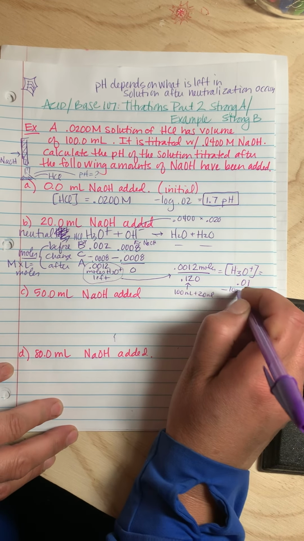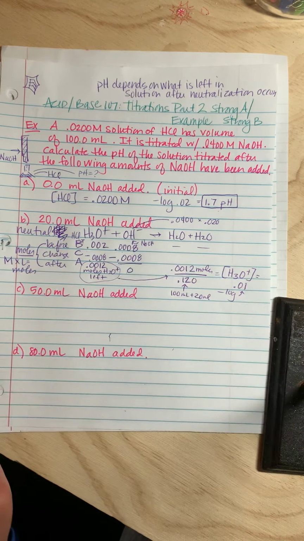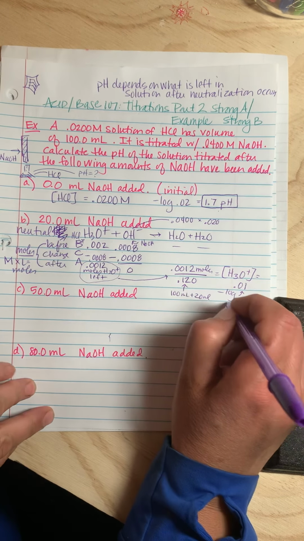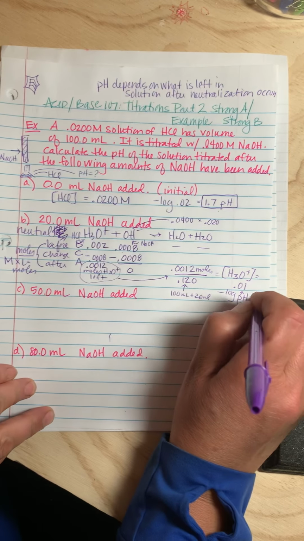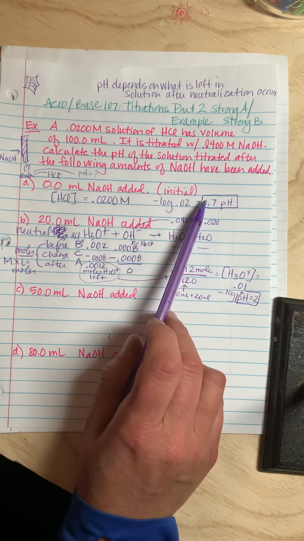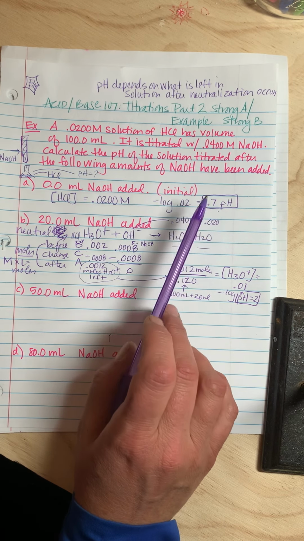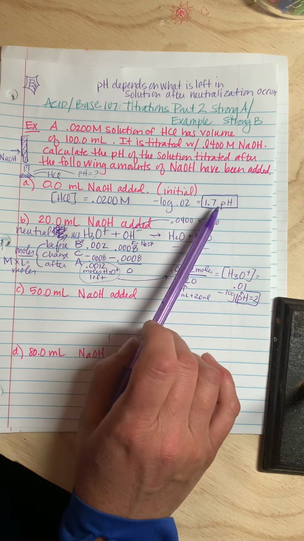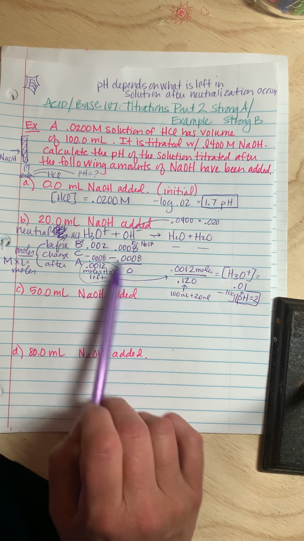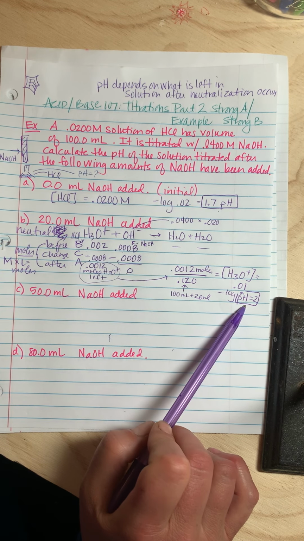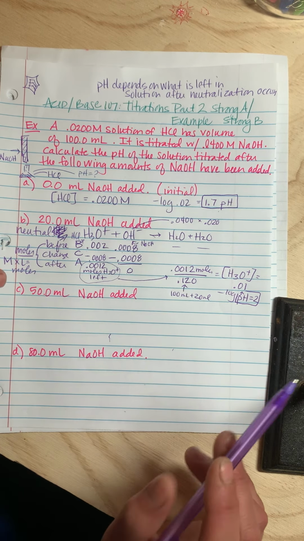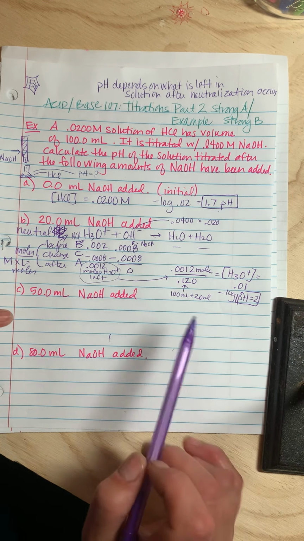And then if we negative log that, we get our pH equals 2. We want to see, does that make sense with what we just did? We had a 1.7 pH to start with, and we added a little bit of sodium hydroxide, and the pH went up to 2, which makes sense. Okay, cool.